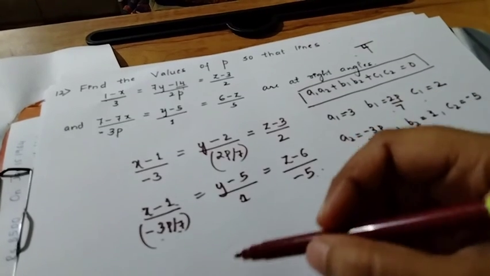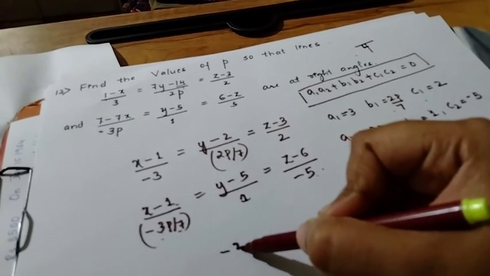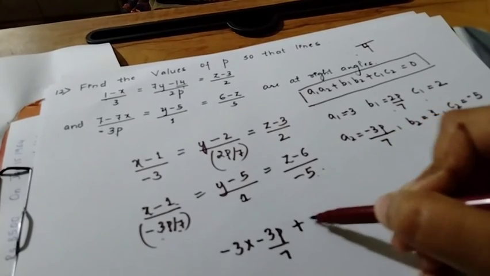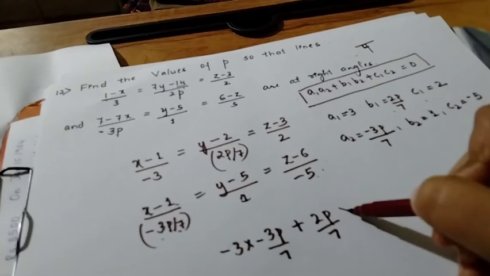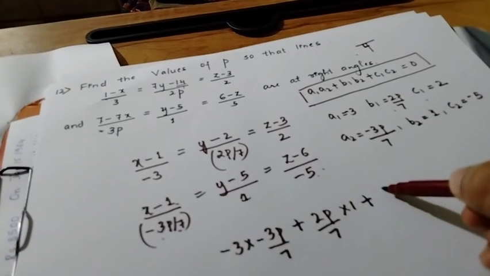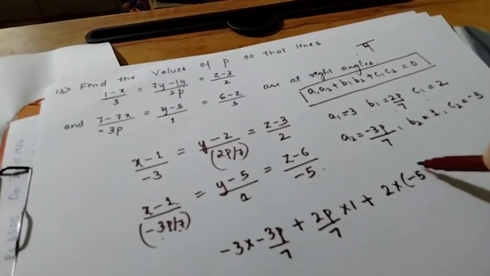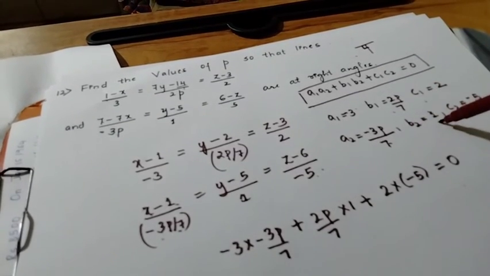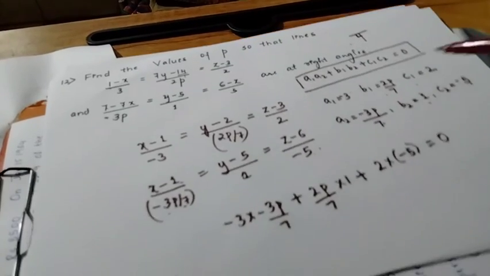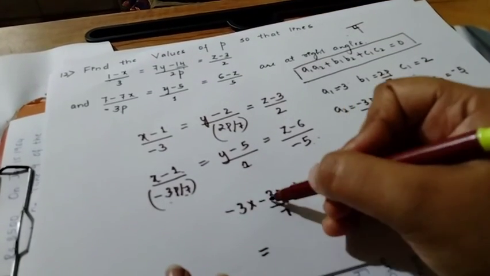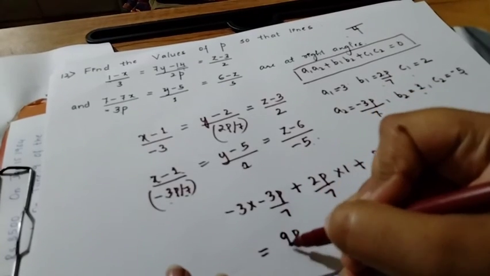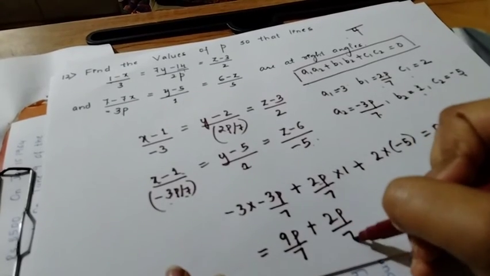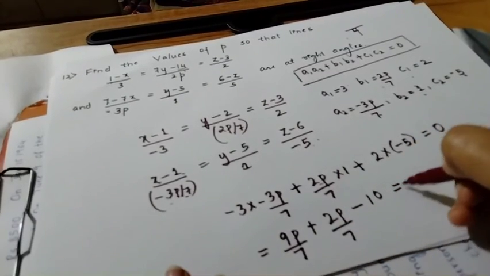Now I have to use it in this formula. So this will be minus 3 into minus 3p by 7 plus 2p divided by 7 into 1 plus 2 into minus 5 is equal to 0. That is a1 a2 plus b1 b2 plus c1 c2. So minus into minus plus 9p divided by 7 plus 2p divided by 7 minus 10 equal to 0.